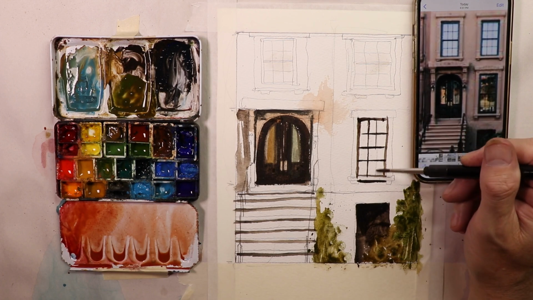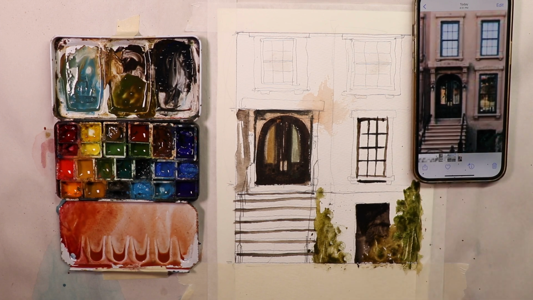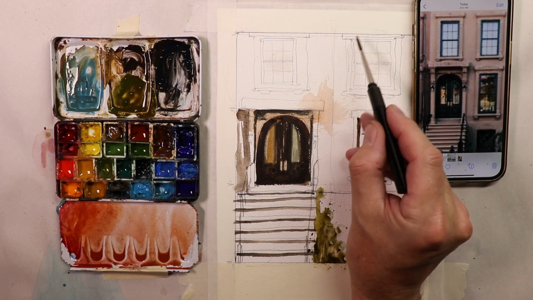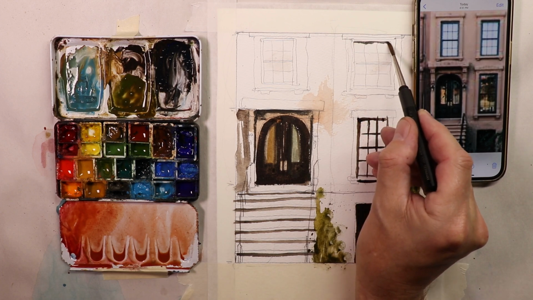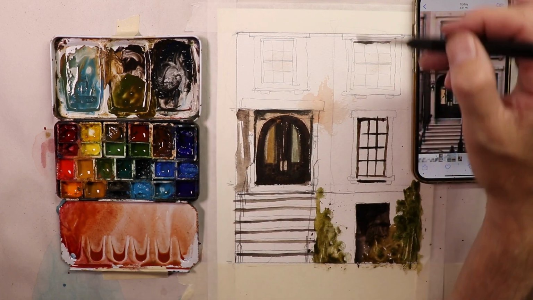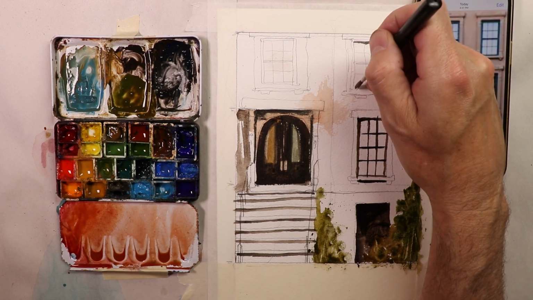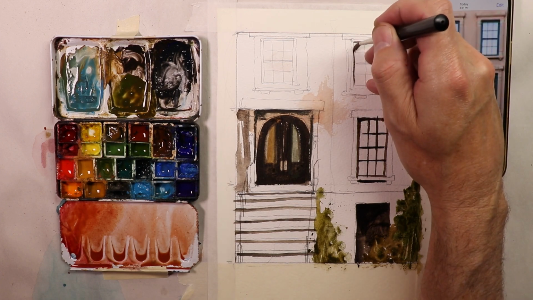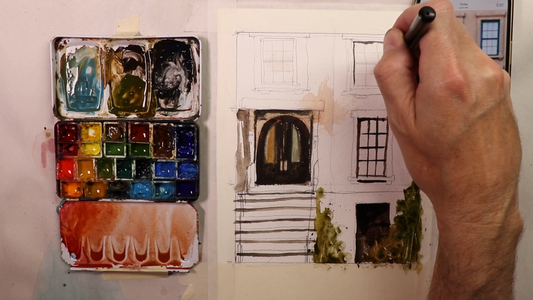And then just carefully put in some window panes, right? Just simple. You could do some dark window panes up here first, too. So let's do that. Let's get our darks in. So we're just going to do some window panes here.